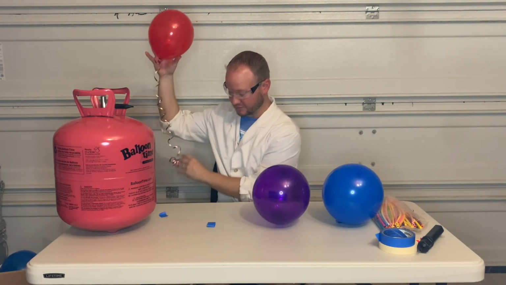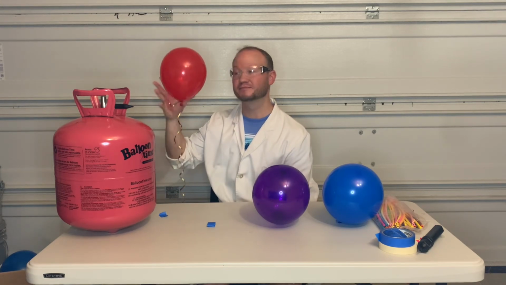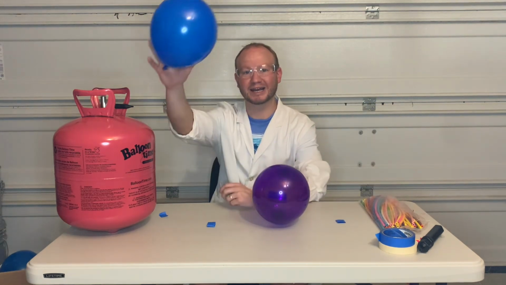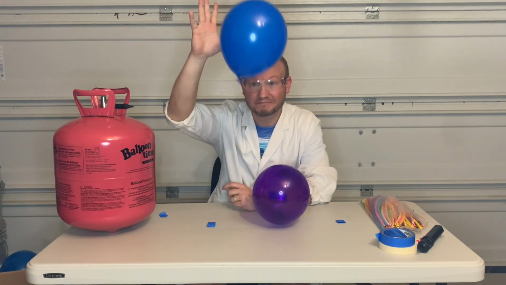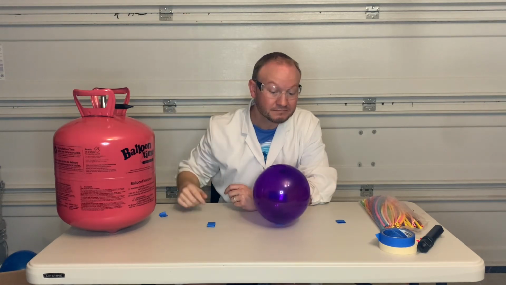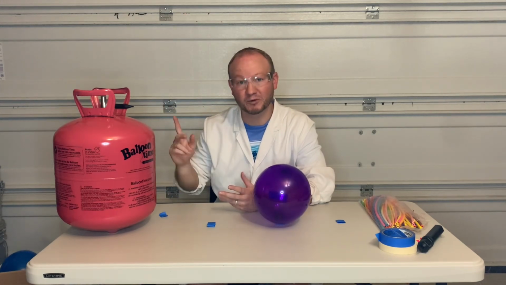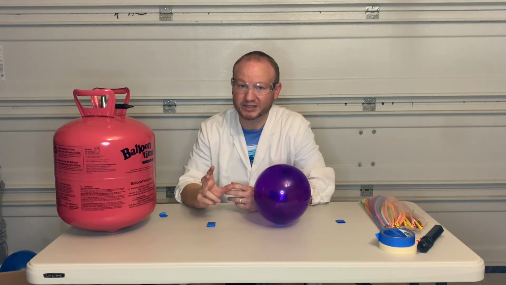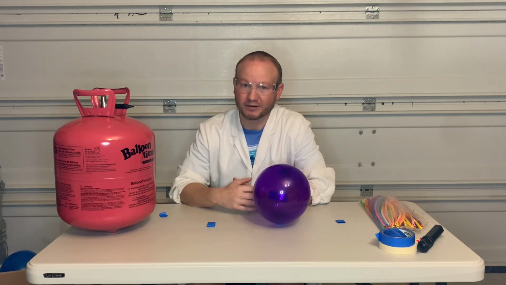This balloon here, when I let it go, does this. All right, it went up. This balloon here, when I let it go, it does this. It went down. One went up, one went down. So take a moment to think about it. If you need to pause the video, go ahead and pause it. Why would one go up and one go down?